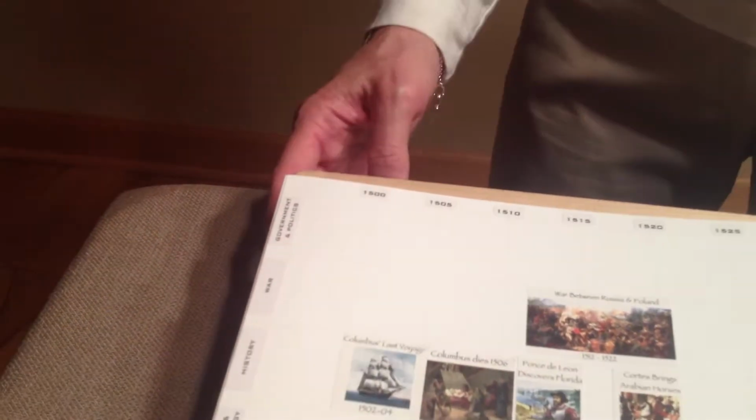The same is going to be true for the categories you put on your timeline. There are 9 categories included, and I will list them for you. There is government and politics, war history, science and technology, art and music, literature and theater, fictional characters, church and religion, and life. Now, I use all 9, so my spaces are narrower, but you don't have to do that.